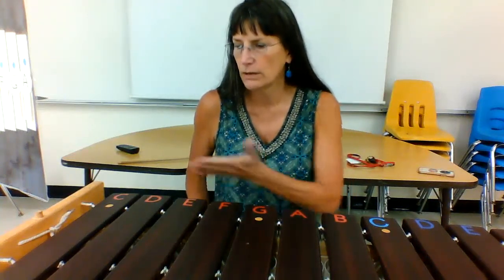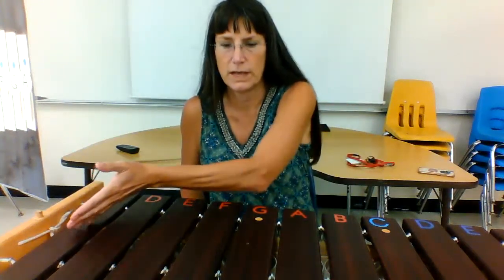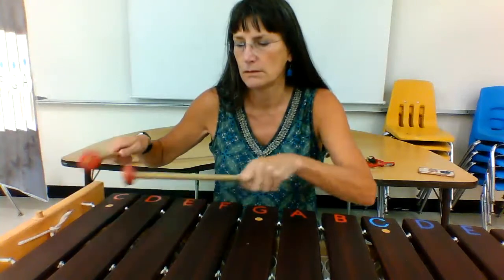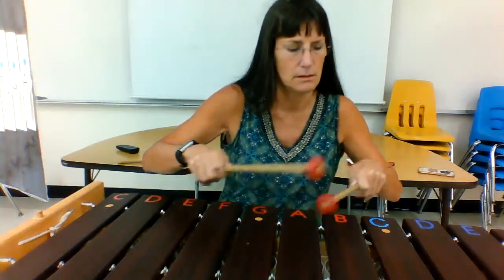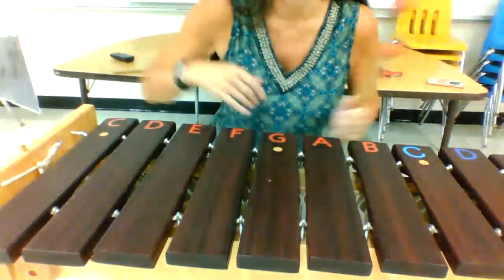To begin with, the bars go from biggest to smallest. The bigger the bar is, the lower it sounds. The smaller the bar is, the higher it sounds. I'm going to play every bar biggest to smallest. If you notice, some of the letters repeat themselves.